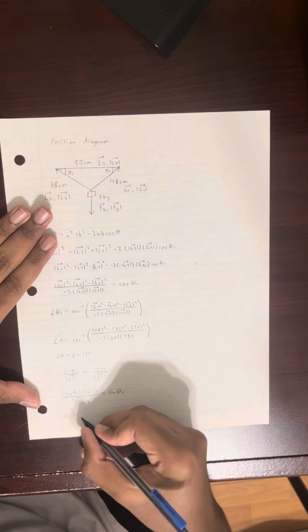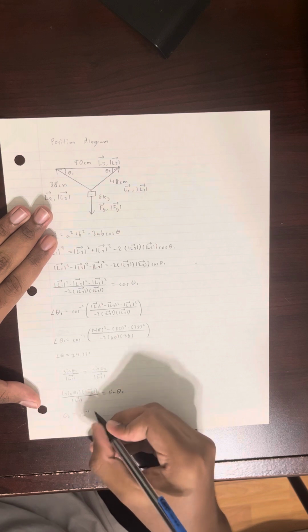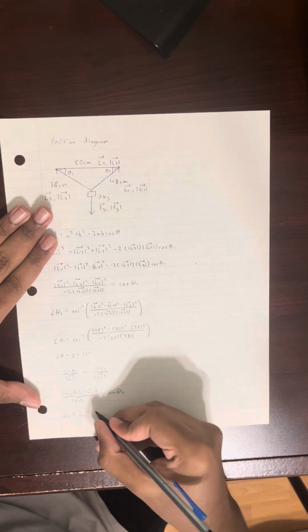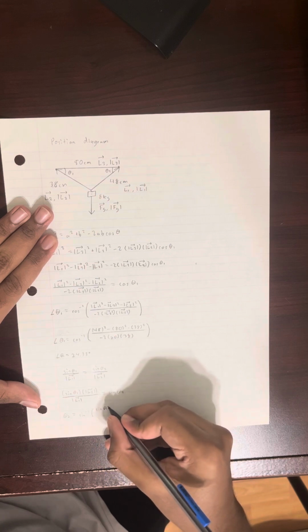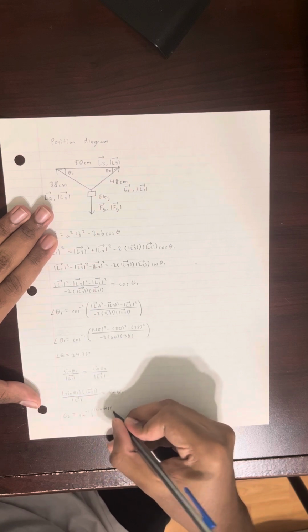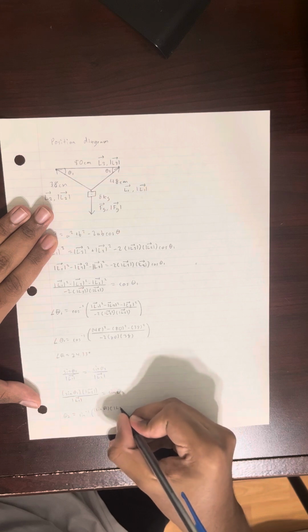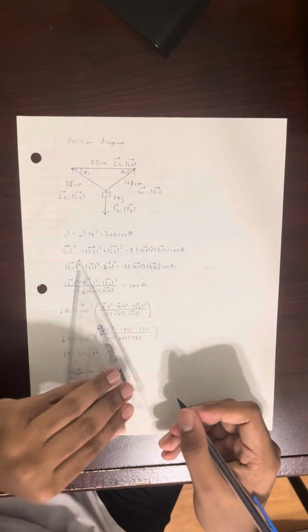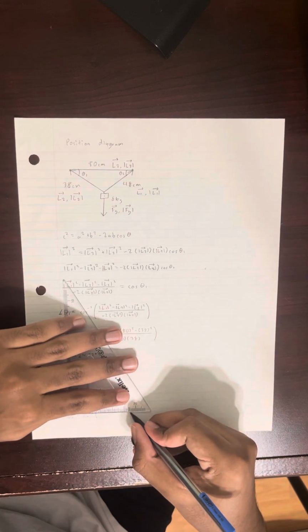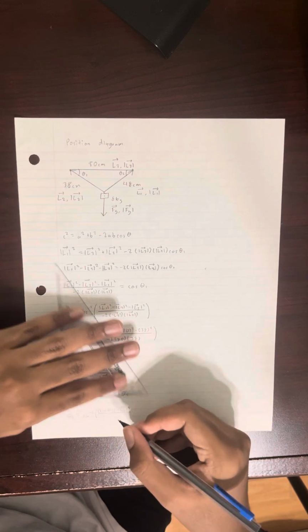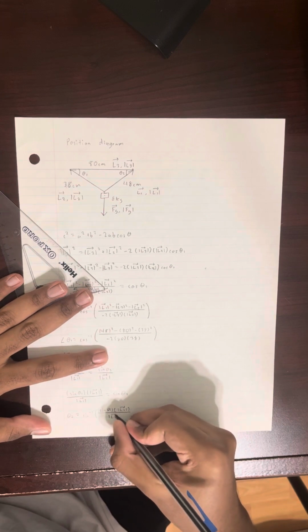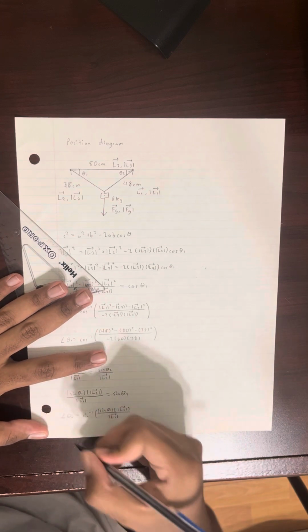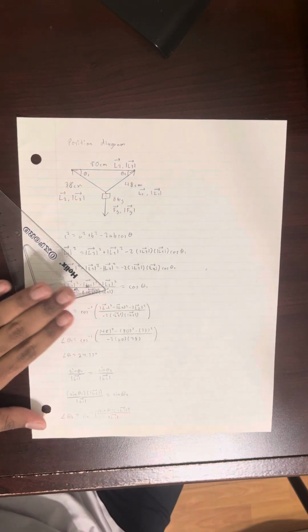Okay, so theta 2 is equal to sine inverse 1 sine theta 1 and then L2 and L1. Okay, and we'll also add the angle symbol here.